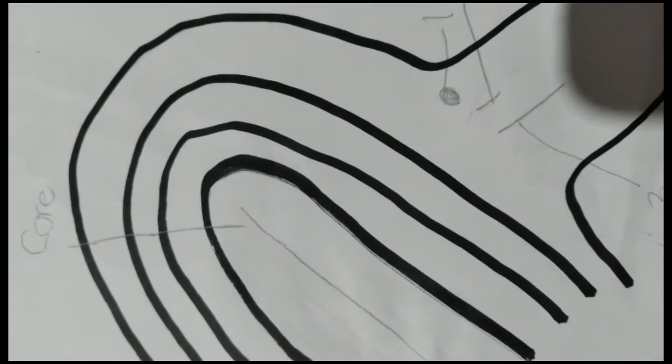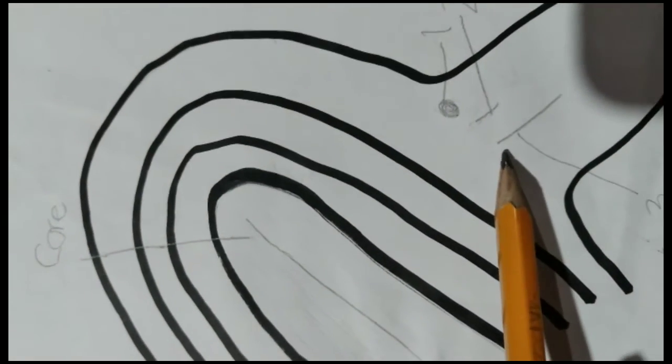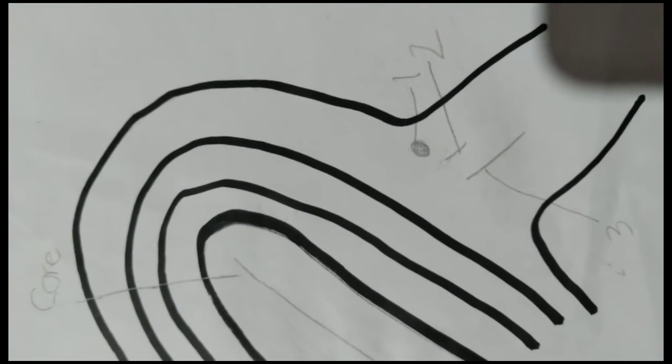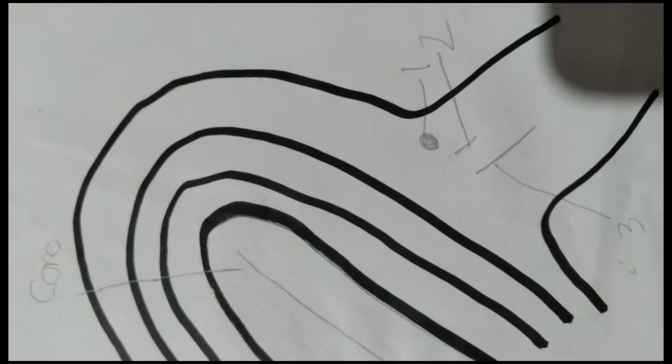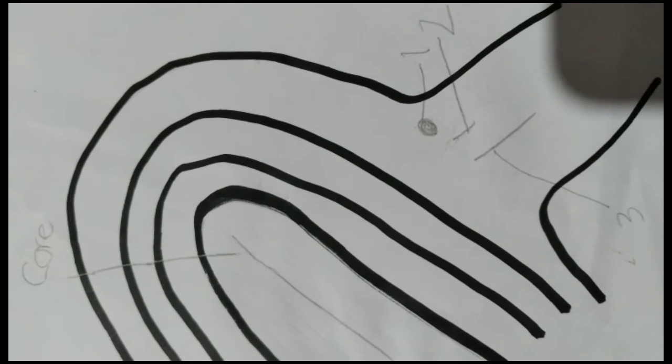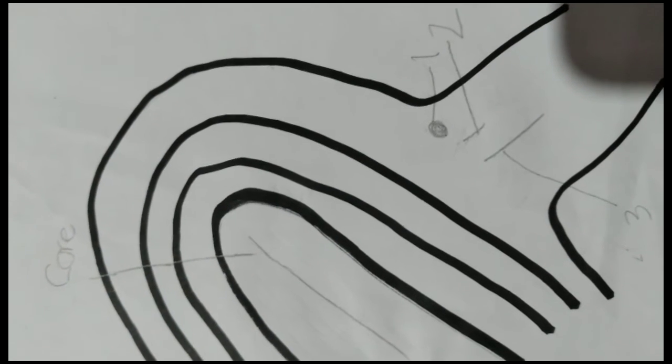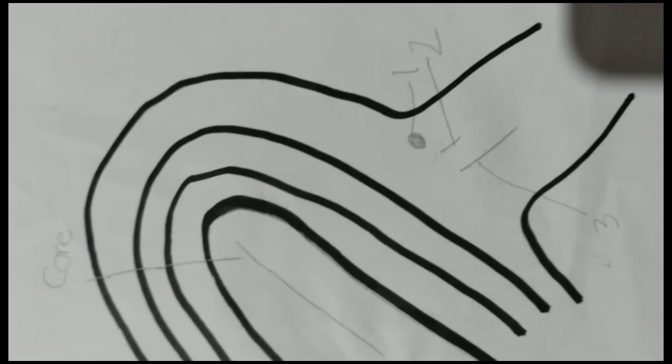So asa diri ang atong delta? Asa ka diri sa tulo? Rule number 4 says the delta nearest to the core must be selected.